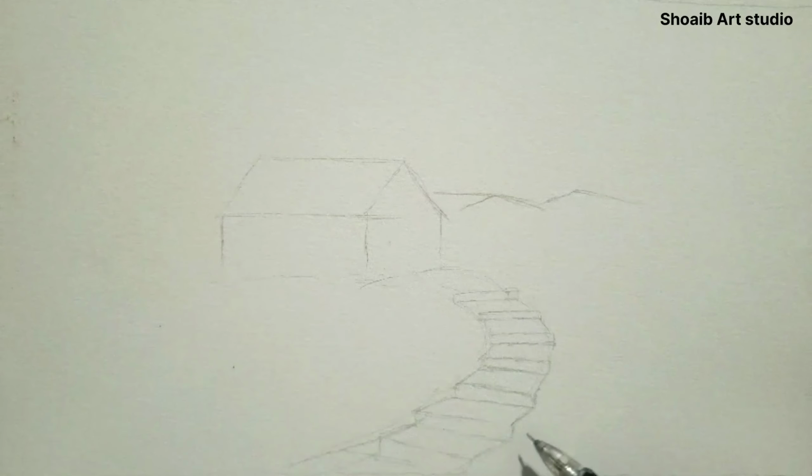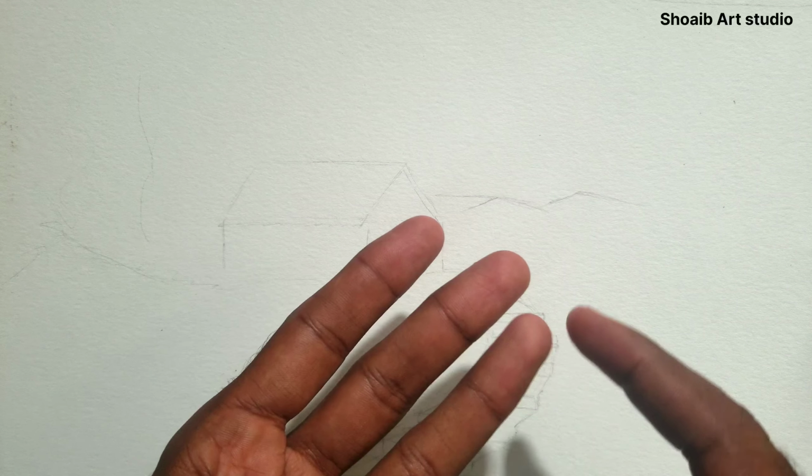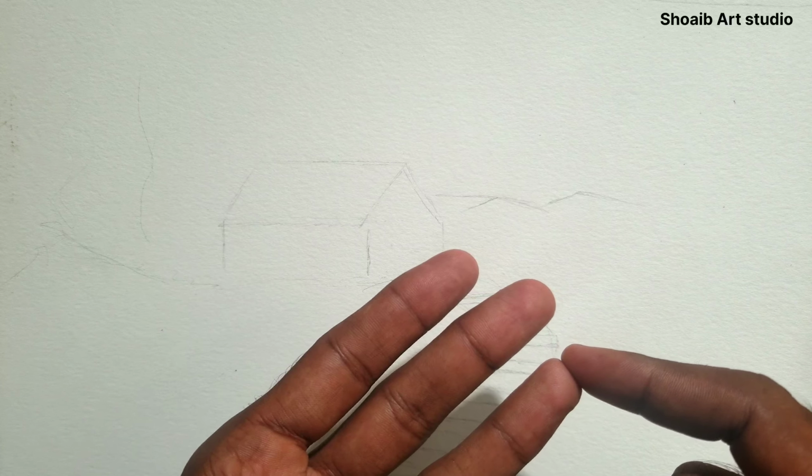Yes. Here will be some trees. For the reminding, I am making lines. Okay. So today we will work with three terms.